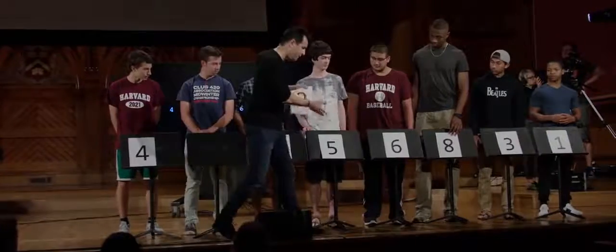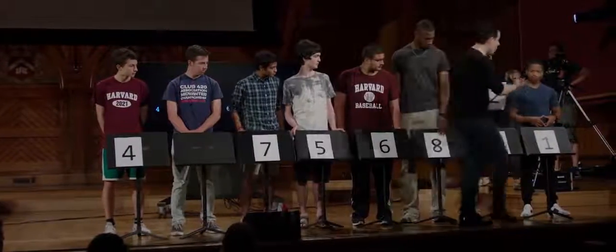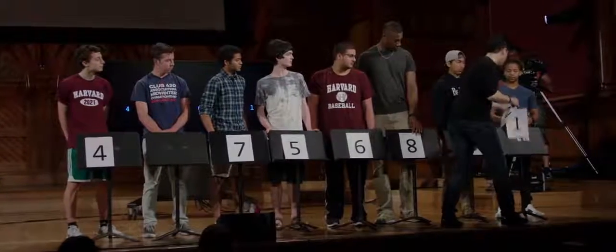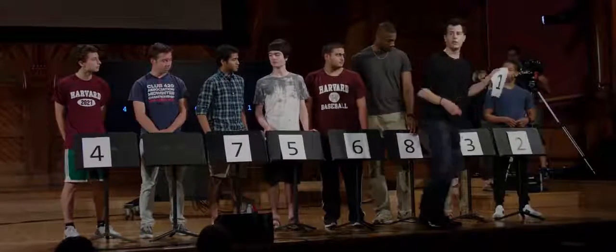7, I'm not going to worry about that. 5, 6, 8, 3, 1. I found a smaller number. Now, I need to do something with this. I want to grab the 1, so I could just put the 2 here.